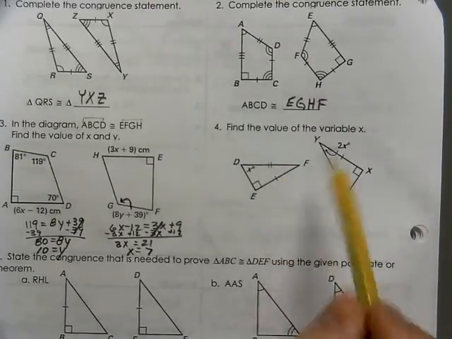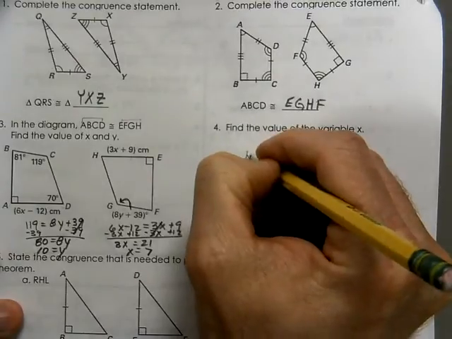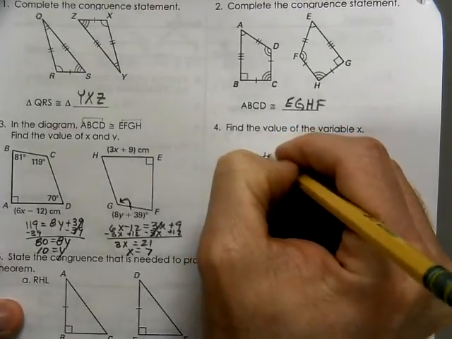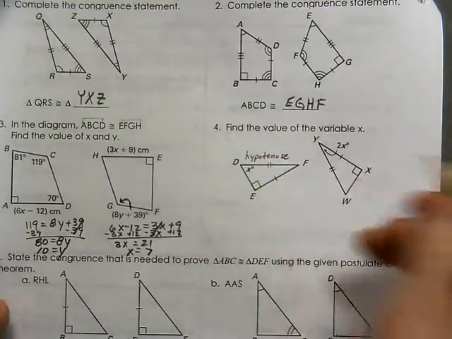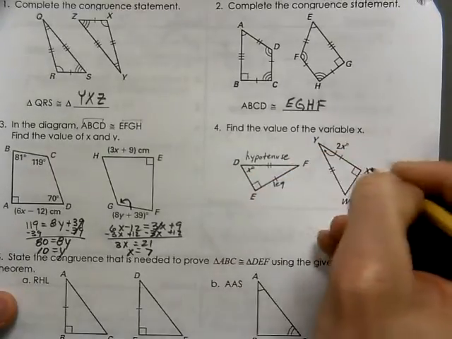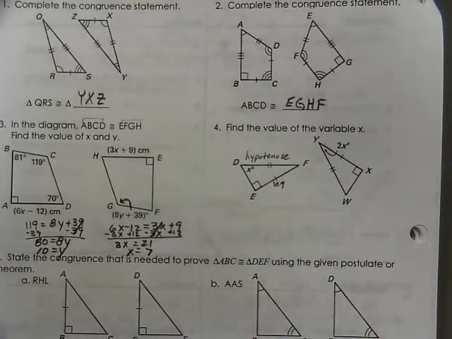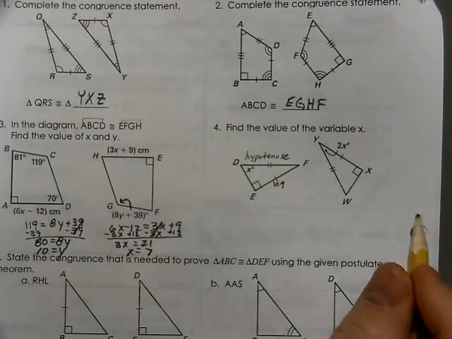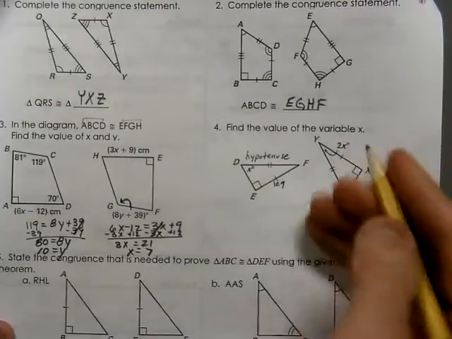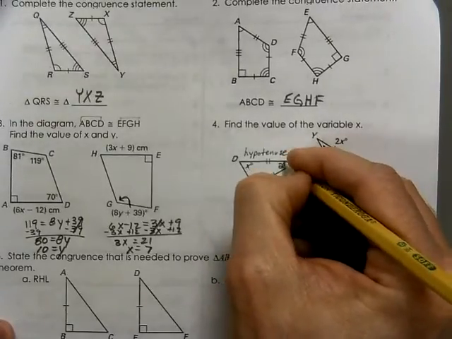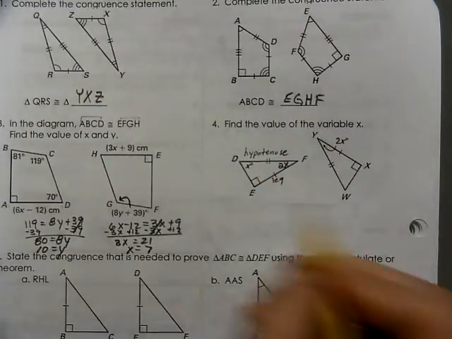The hypotenuse is the same. And the leg is the same. So using RHL, I know the triangles are congruent. And if triangles are congruent, then I know this is supposed to be 2x also.